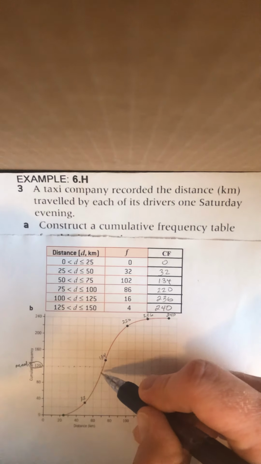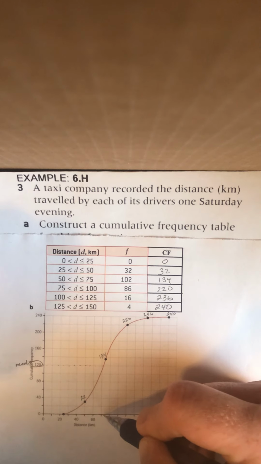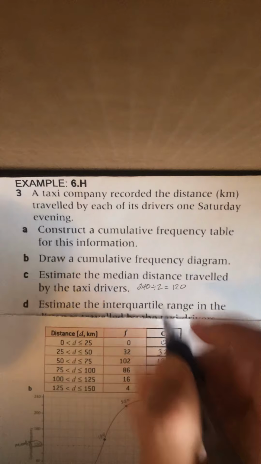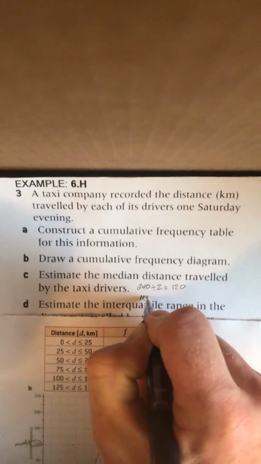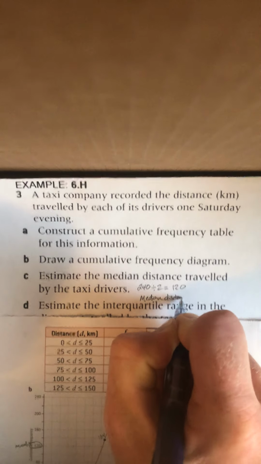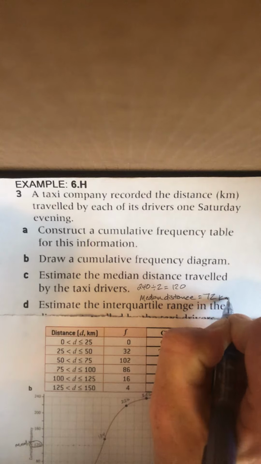That number, if we scroll down, is about 72. And so that means that our median distance is 72 kilometers.